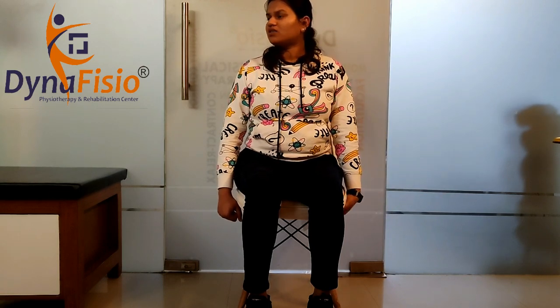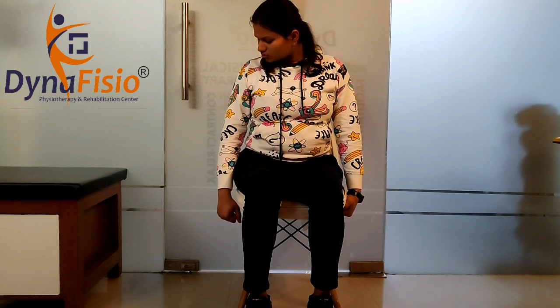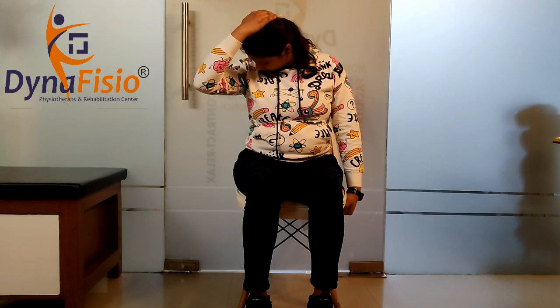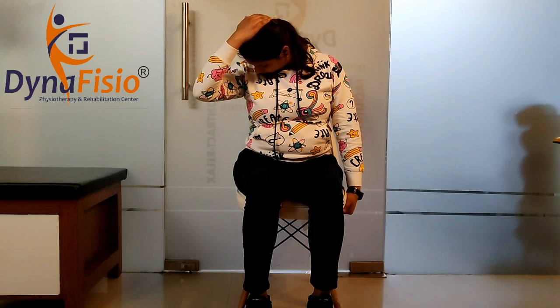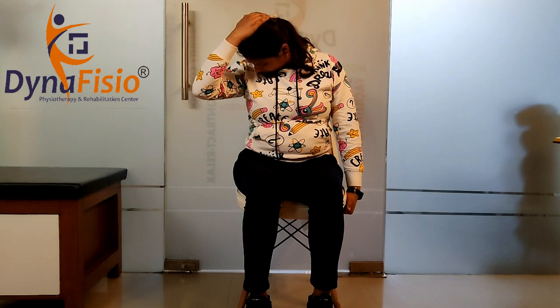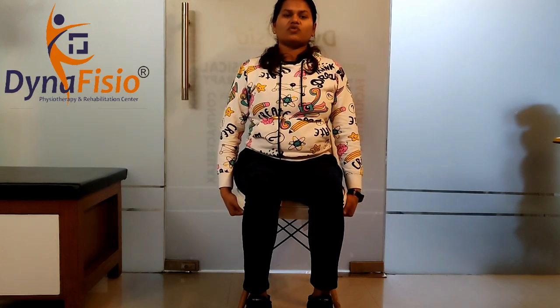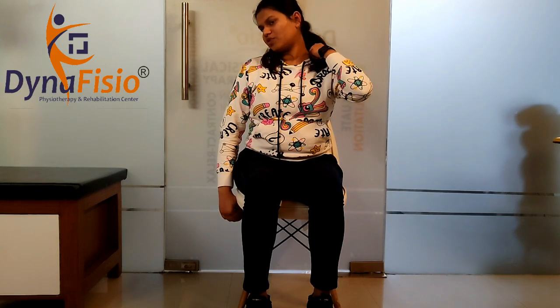Hold with the other hand, look diagonally opposite, look towards your armpit, and stretch it with the hand. Relax. We have to hold for 10 to 15 seconds again. Now we will feel the stretch just behind the nape of the neck, towards the backward side of your neck.